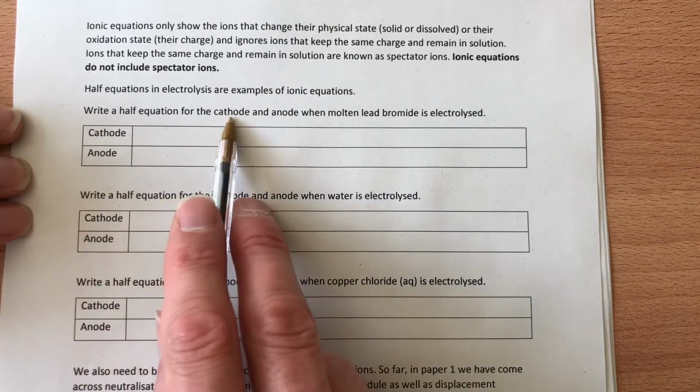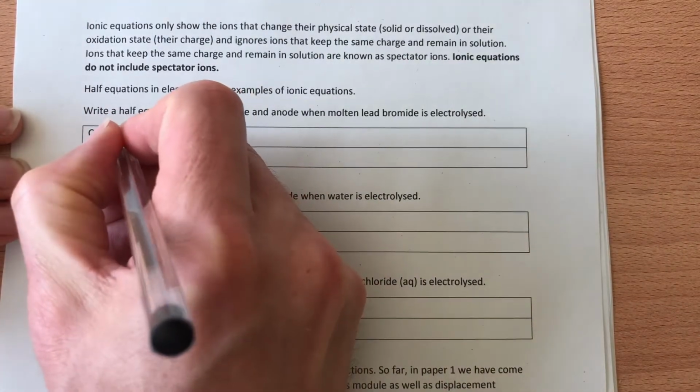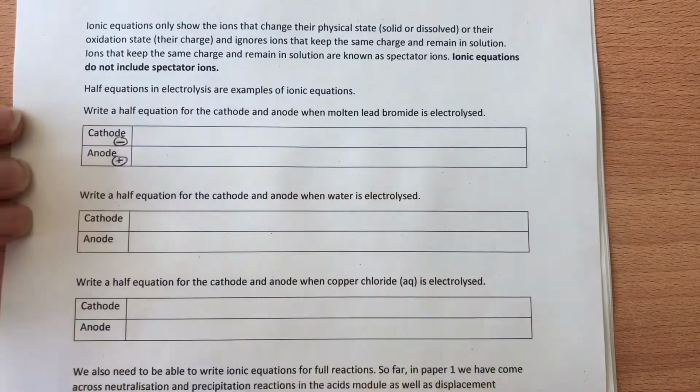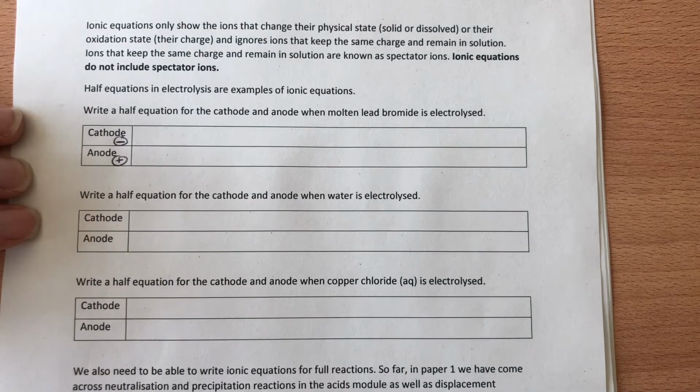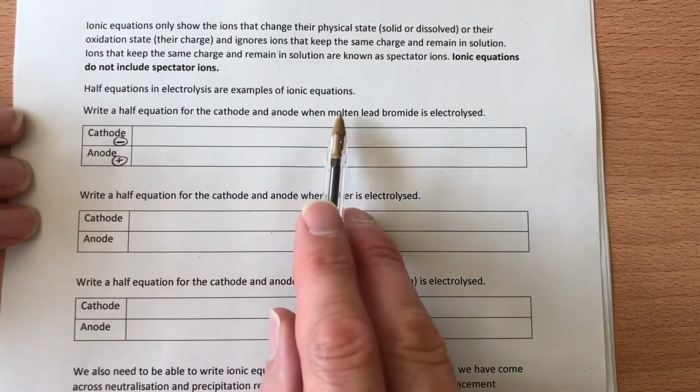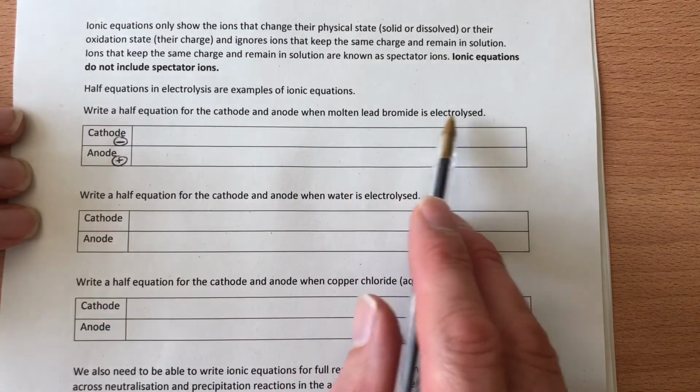Write a half equation for the cathode. The cathode, if you remember, is the negative electrode. So let's write a negative next to that. I always like to write the positive and negative next to the anode and the cathode, simply because it just helps me picture what's going on and helps me get it right. Okay, so we've got: write a half equation for the cathode and anode when lead bromide is electrolyzed.